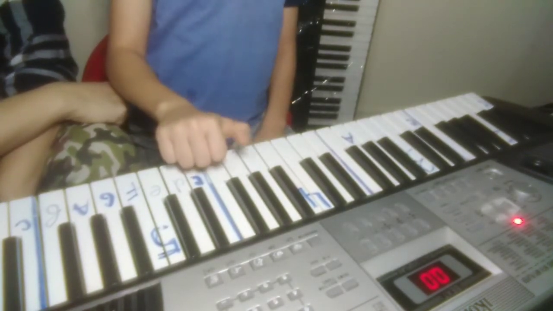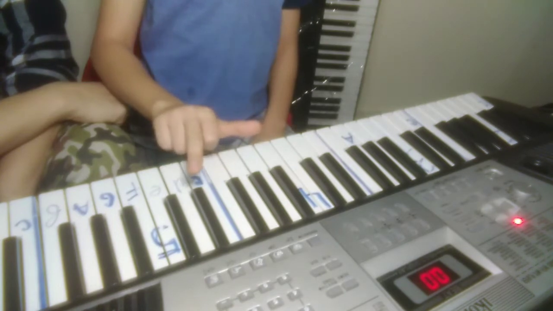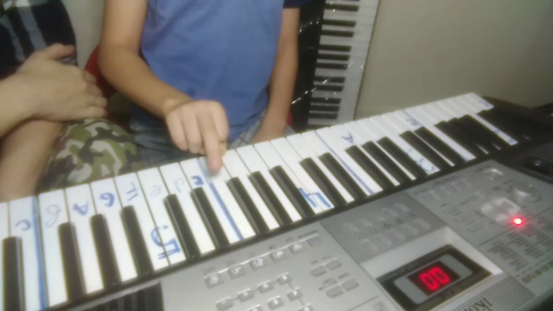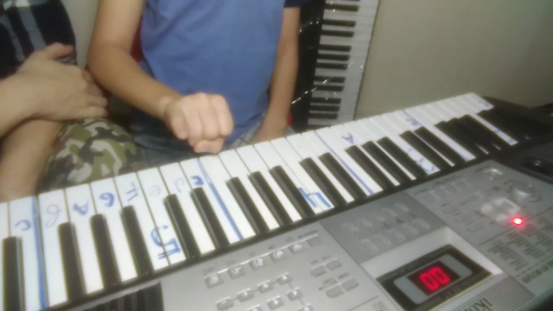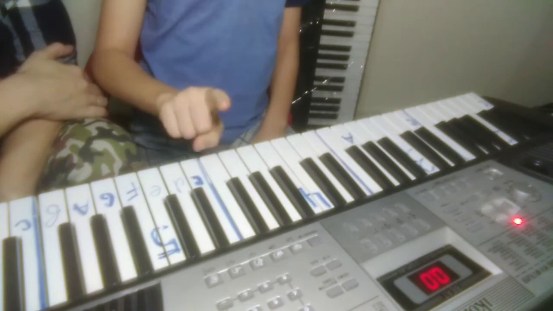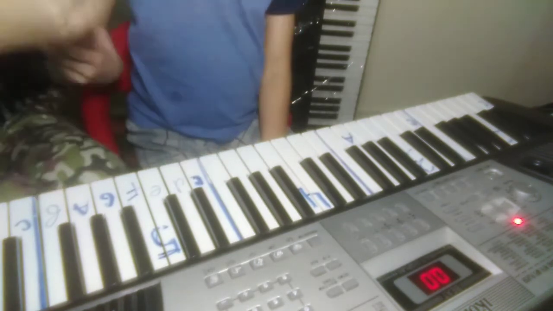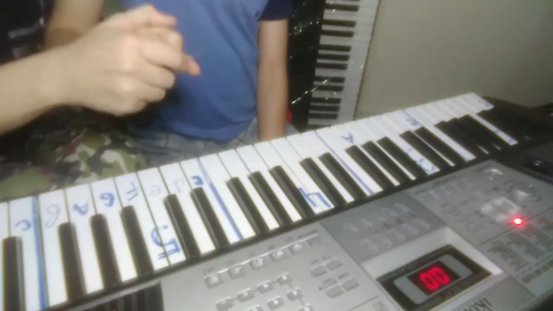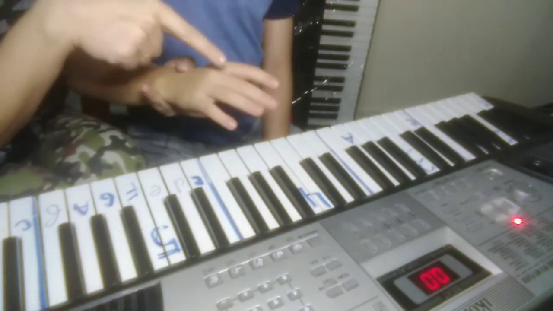Yes. Finger 3. Yes. Finger 5. Yes. Finger 4. Finger 2. Yes. So now we are going to play C major scale, and we'll play with each finger separately.